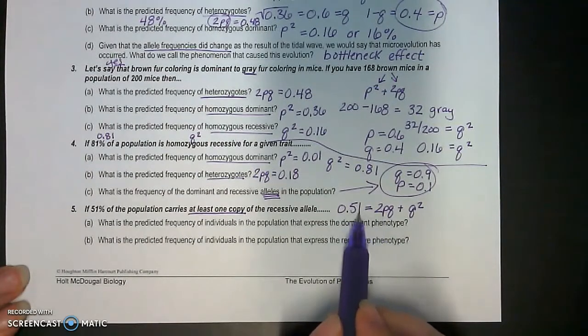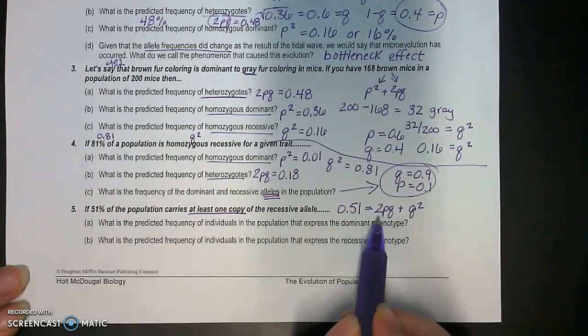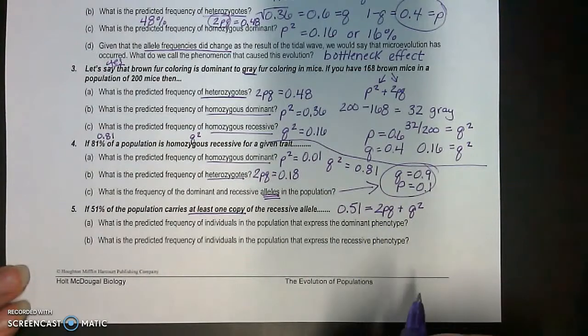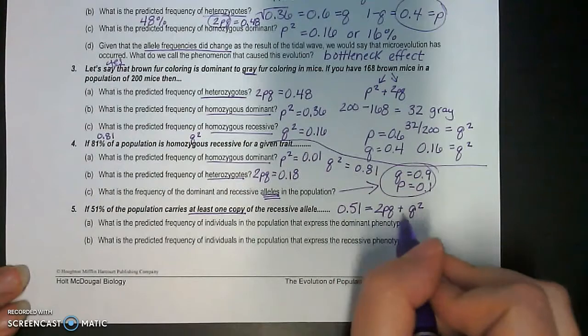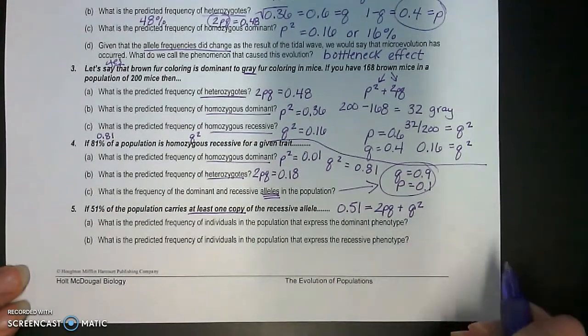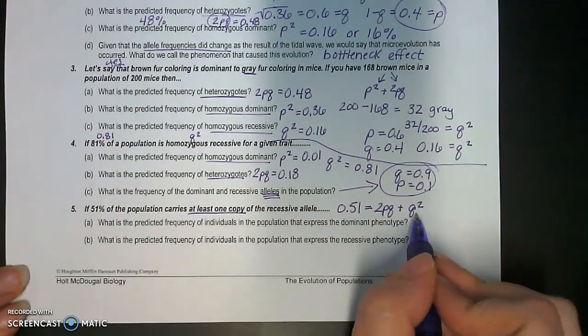Well, we can't calculate anything directly here because we have both a P and a Q that we need to solve for. So what are we going to do? Let's remember that there's one more term here, P squared. It's the only thing left. P squared plus 2PQ plus Q squared equals 1.